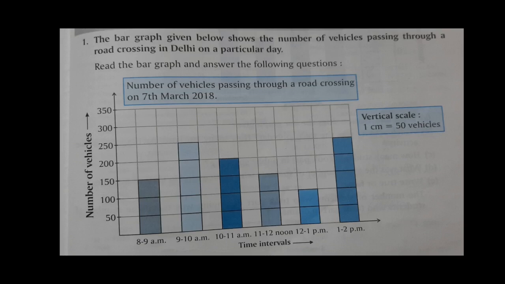Horizontal axis labels are 8 to 9 am, 9 to 10 am, 10 to 11 am, 11 to 12 noon, 12 to 1 pm, 1 to 2 pm. 8 to 9 am, 150 vehicles passed. 9 to 10 am, 250 vehicles passed. 10 to 11 am, 200 vehicles passed. 11 to 12 noon, 150 vehicles passed. 12 to 1 pm, 100 vehicles passed. 1 to 2 pm, 250 vehicles passed.